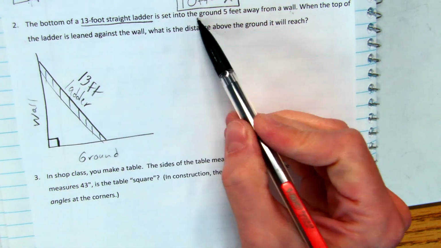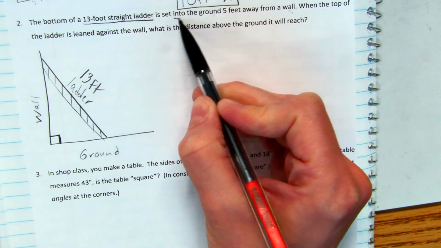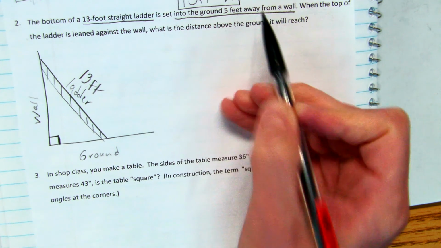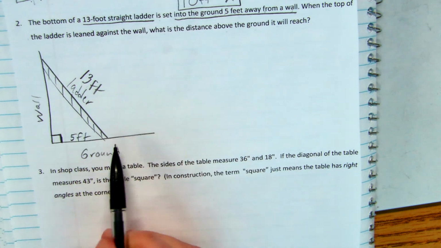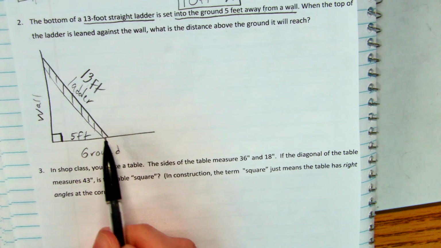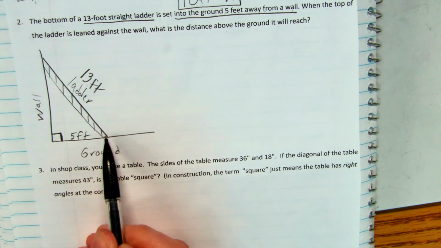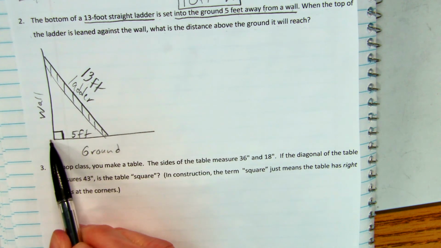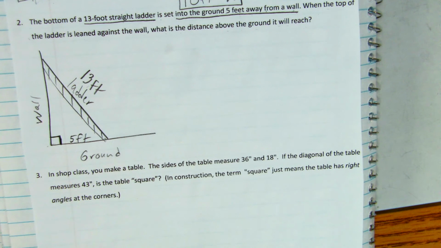And it's set into the ground 5 feet away from the wall. Because you know that they're talking about the ground 5 feet from a wall, I can put 5 feet down here on the ground. It's telling you basically the ladder is set into the ground 5 feet from the wall. So here's where the ladder is set into the ground 5 feet from the wall. So if you read very carefully, it tells you exactly where to put all of the numbers.